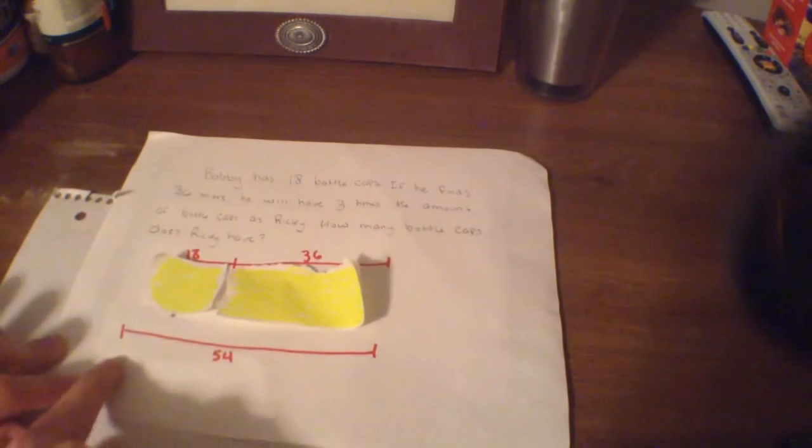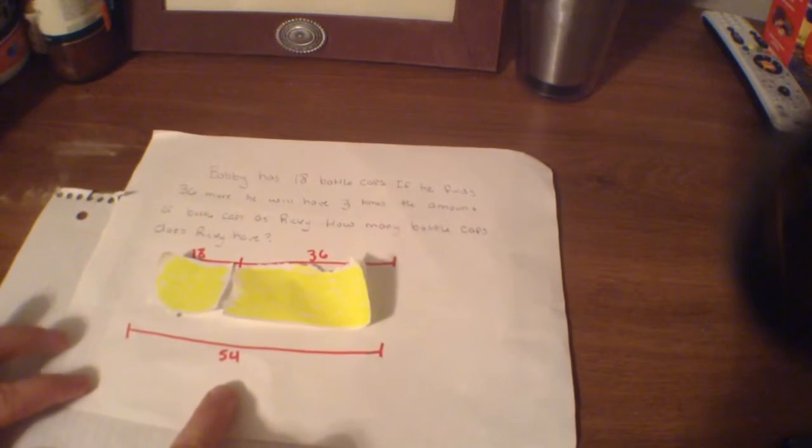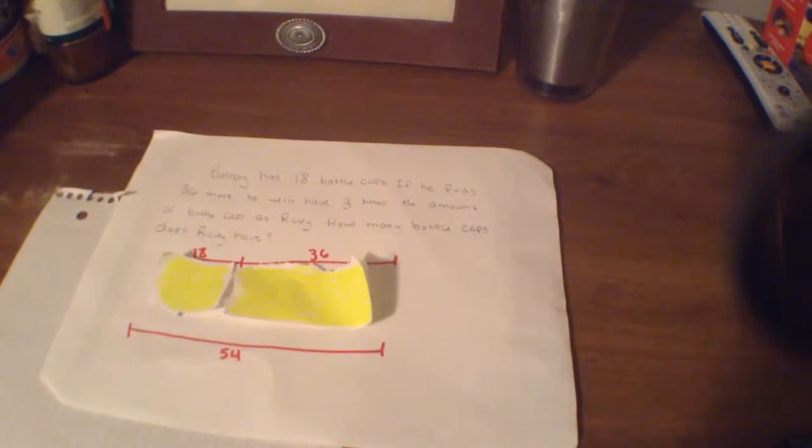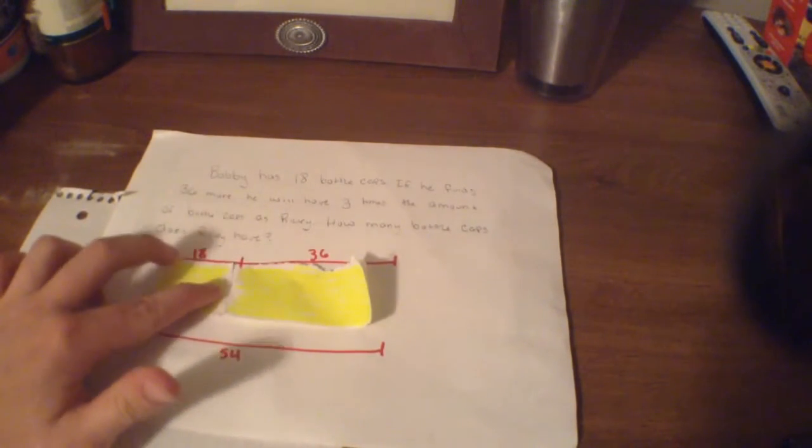Now, if we want to know how many Ricky has, once Bobby has his 18 and finds 36 more, he will have 3 times the amount of bottle caps as Ricky. So that means something times 3 is going to give us our 54 to represent Ricky. Since we know this is 18 and this is 36, half of 36 is our 18.